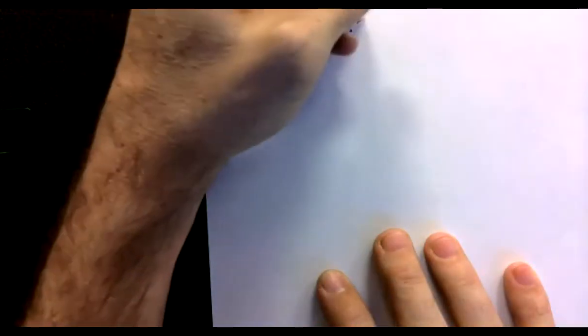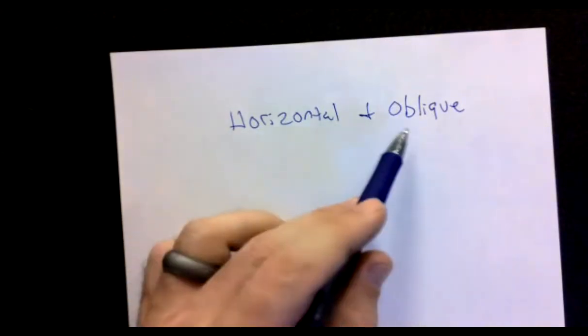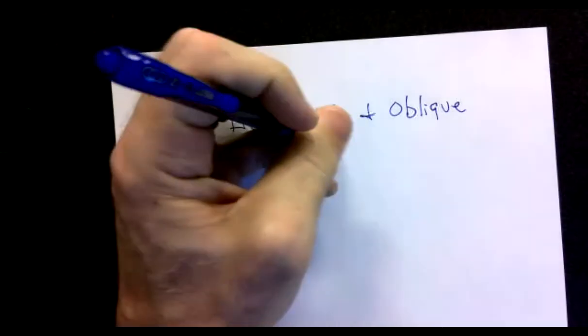All right, horizontal and oblique. If the rational expression has a horizontal or an oblique asymptote, it will not have both. It will either be one or the other.